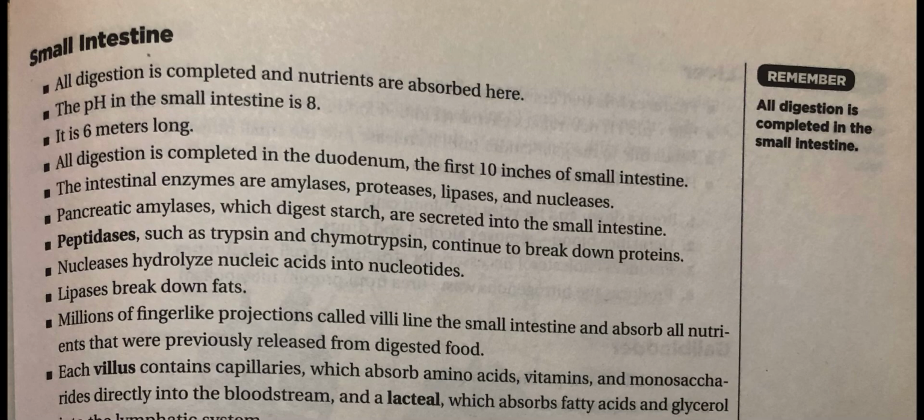What is the name of those enzymes? Amylases, for completion of digestion of starch. Proteases, proteins. Lipases for lipids, you can know, and also nucleases. Pancreatic amylases digest starch, as I told you.